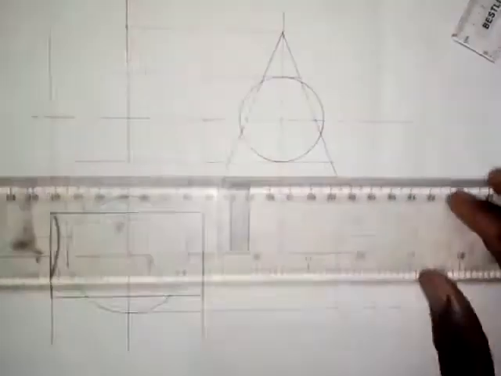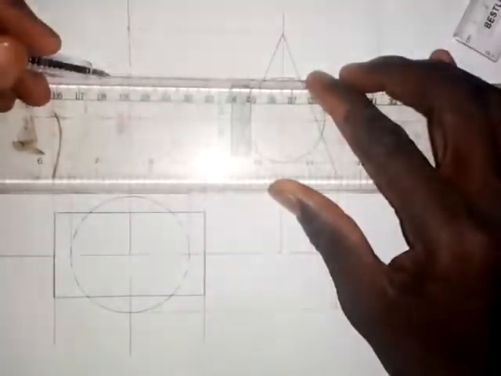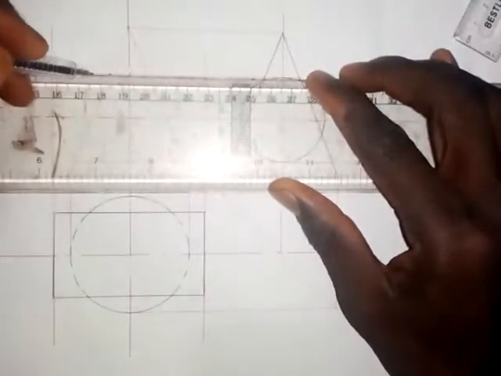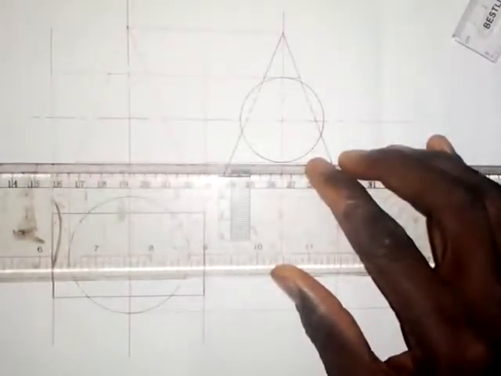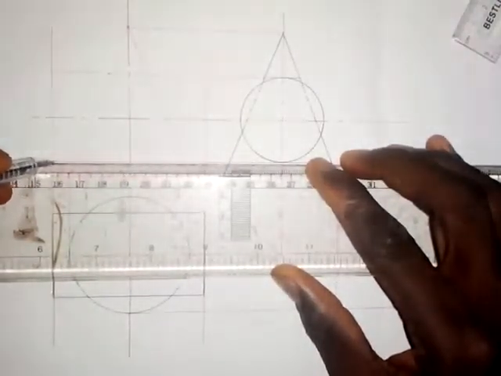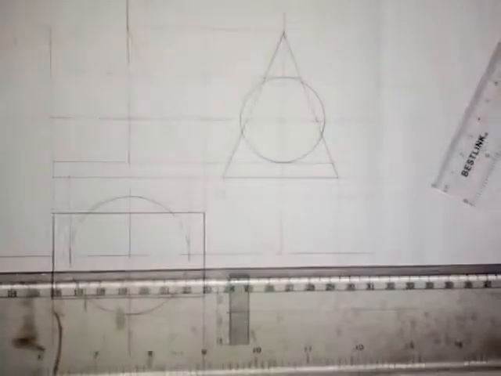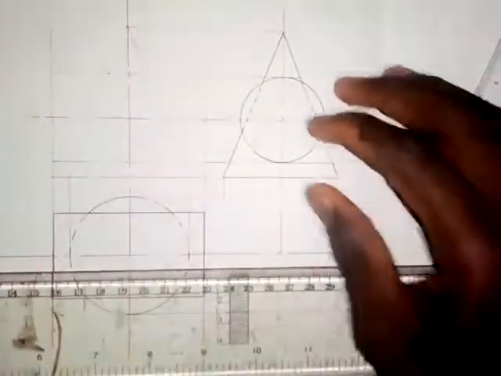So I need to project it to this side so that I can draw the front elevation of the cylinder. So let me draw the front elevation of the cylinder.